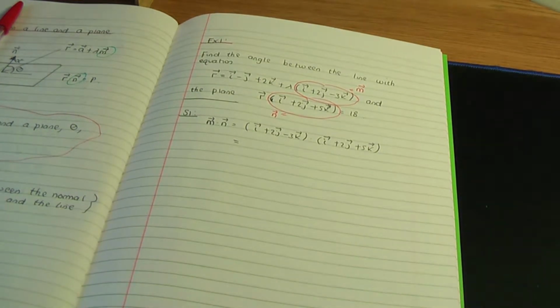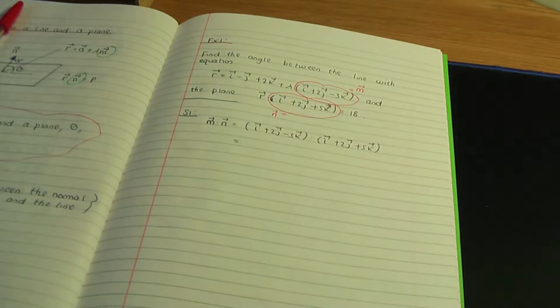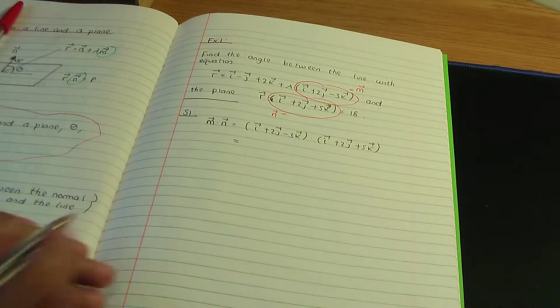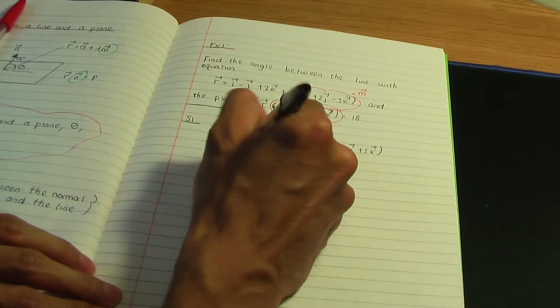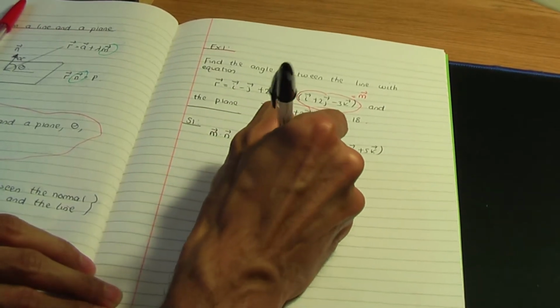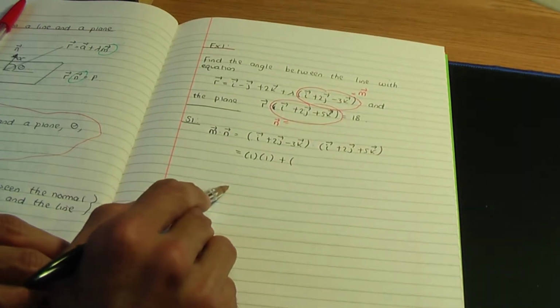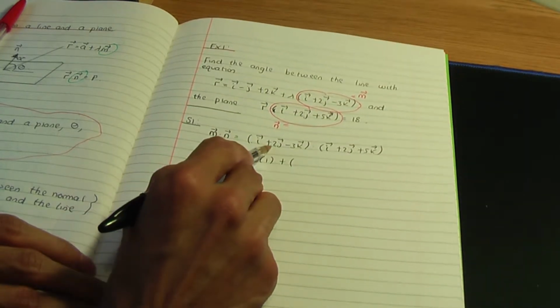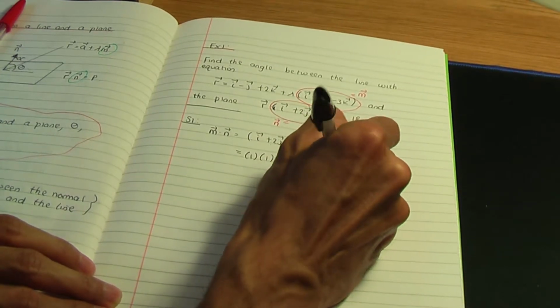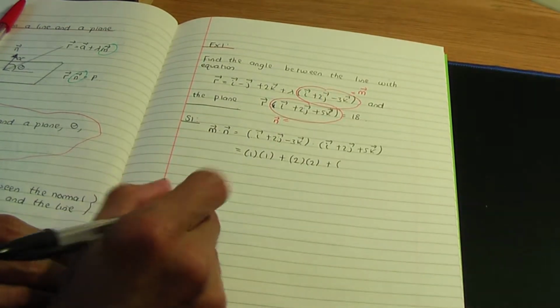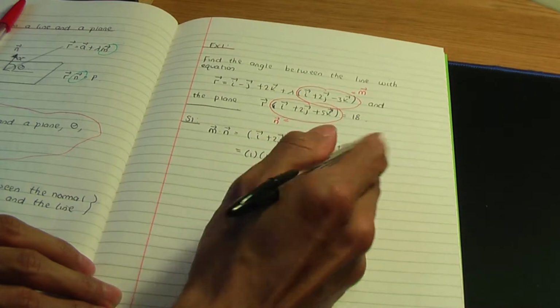Okay, so remember the scalar product, multiply the coefficients of i, j and k and then add. So if I multiply the coefficients of i I have 1 times 1, plus multiplying the j coefficients 2 times 2, plus multiplying the k coefficients minus 3 times 5.